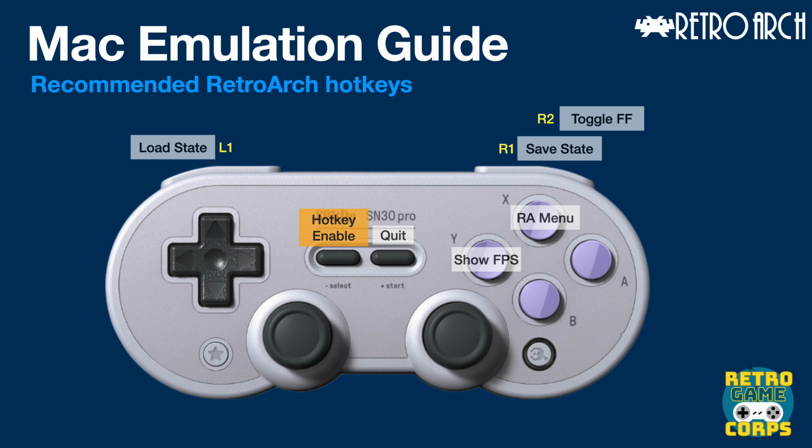What this means is you have to press this button first plus any of the others to actually make anything happen. So for example, pressing select and start will quit out of your game and take you back to your menu. Or pressing select and R2 will toggle on fast forward. Select and R1 will save your state, and select and L1 will load that save state. And you can also toggle your frames per second with the Y button, or then also bring up the RetroArch menu with the X button.